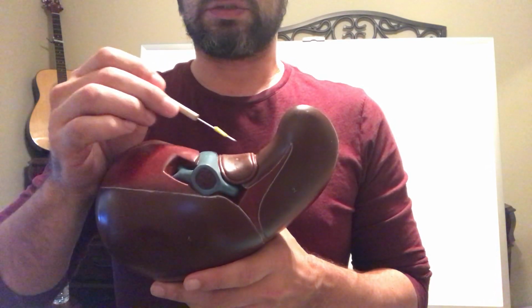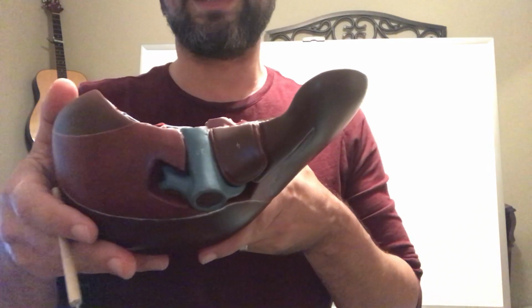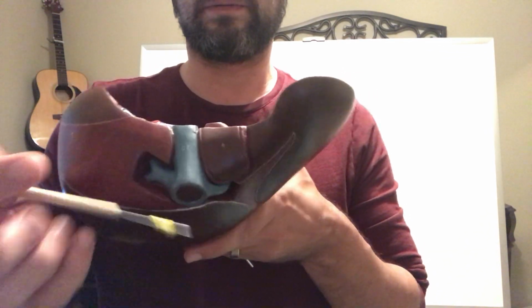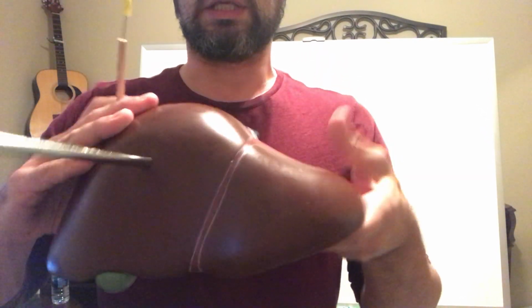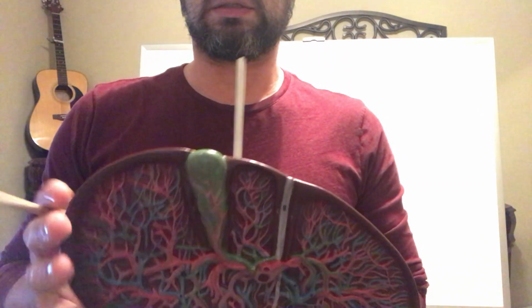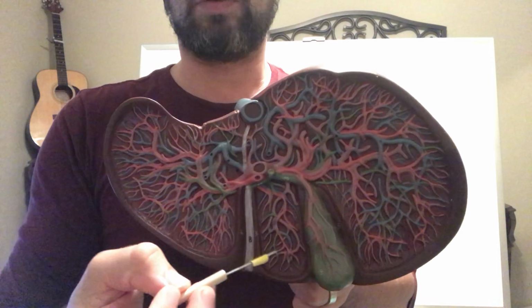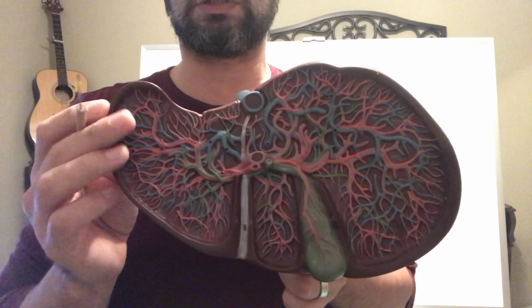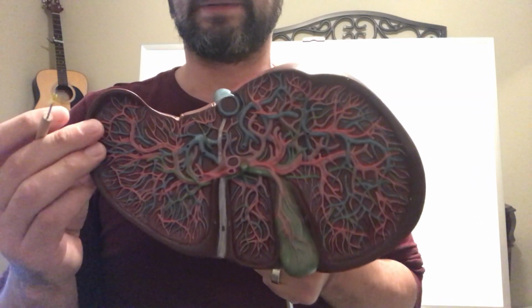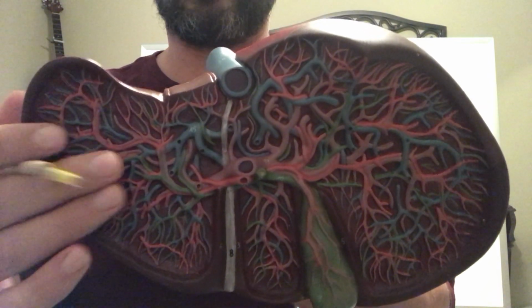And if we turn it to look at the inferior vena cava, you can see right next to that is a small lobe of the liver. This is called the caudate lobe. That one right there is called the caudate lobe. And if we look at the other side, let's go ahead and flip this over. Right next to the gallbladder here is another lobe that's got 4 sides to it. It's called the quadrate lobe.